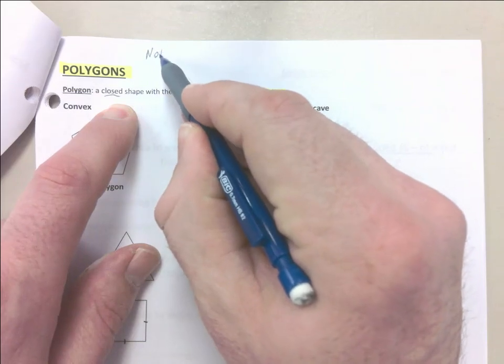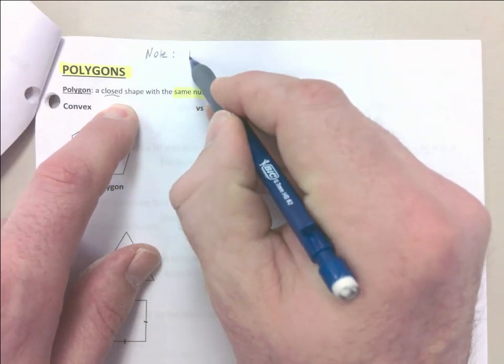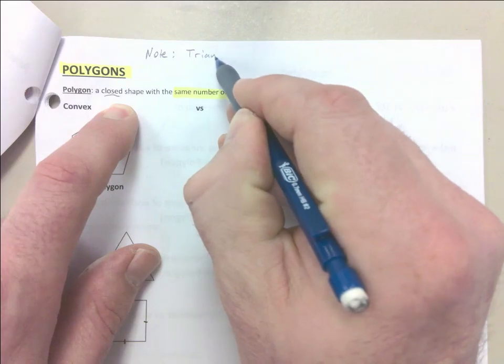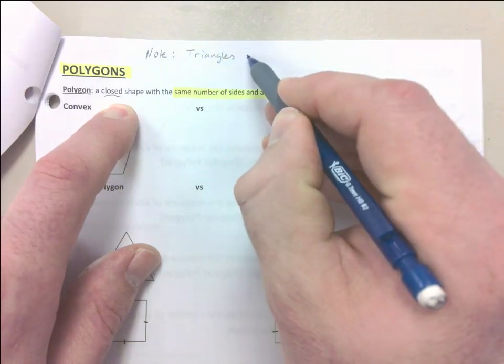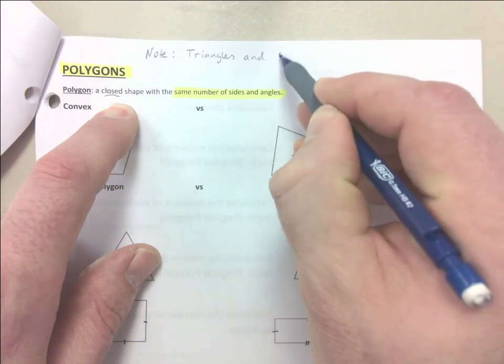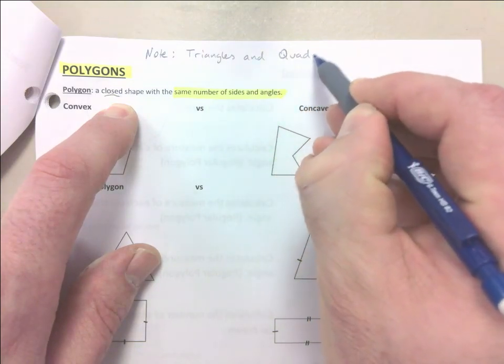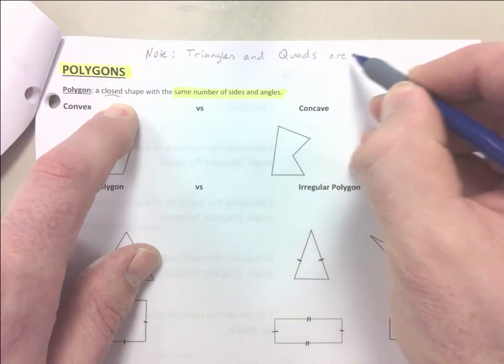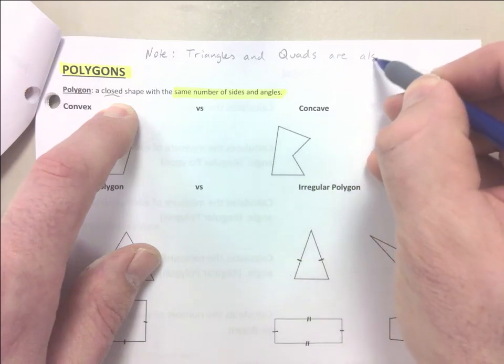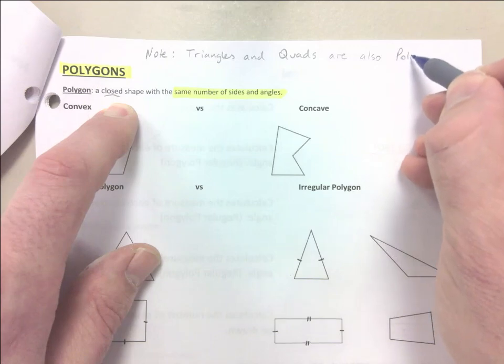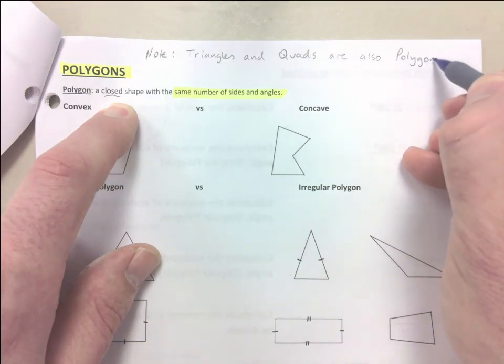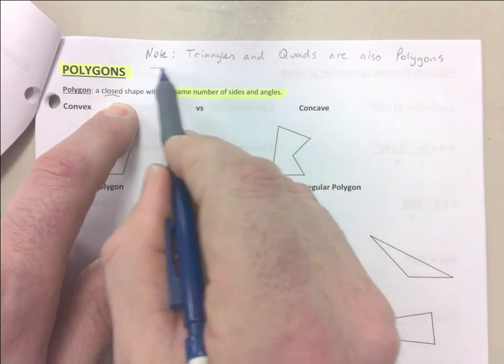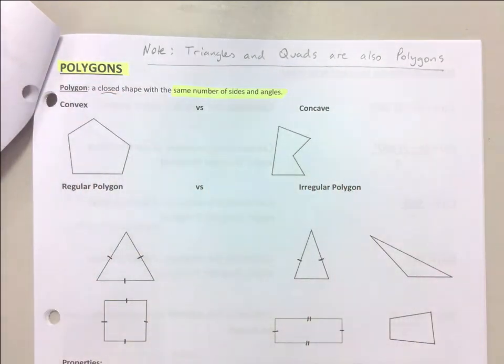Note. Triangles and quadrilaterals are also polygons. Because sometimes students think, oh, those are like a different category altogether. Yes, they have their own special category, but polygons is kind of like encompassing all of them.